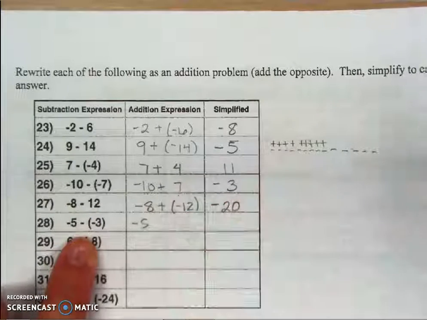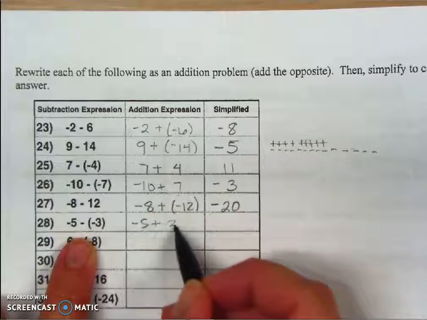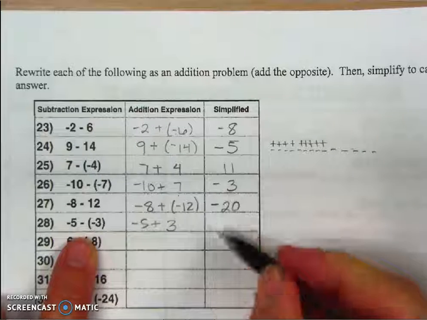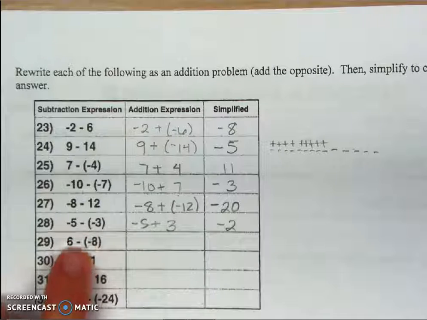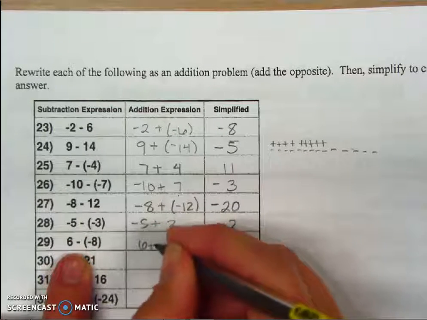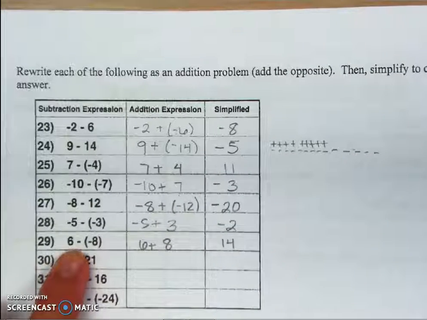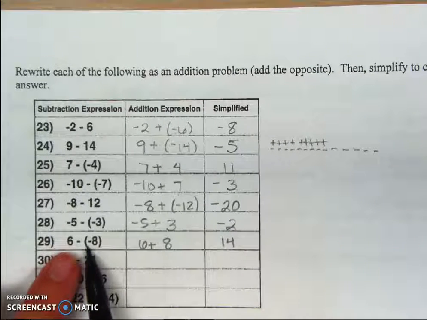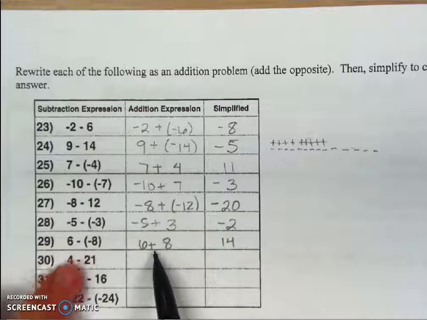-5 minus -3 can be rewritten as -5 plus +3. Negatives, I have 5. Positives, I have 3. I would have more negatives, and I would have 2 left over in that case. 6 minus -8 would be the same thing as 6 plus +8, and that would give us 14. And again, remember, this is happening. We can change it to a positive because remember the left turnaround actually ended up going right. That's why we can rewrite these things.